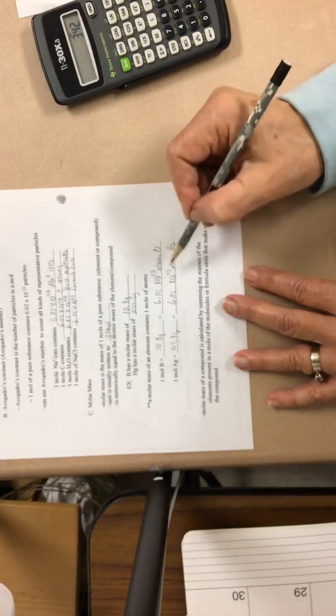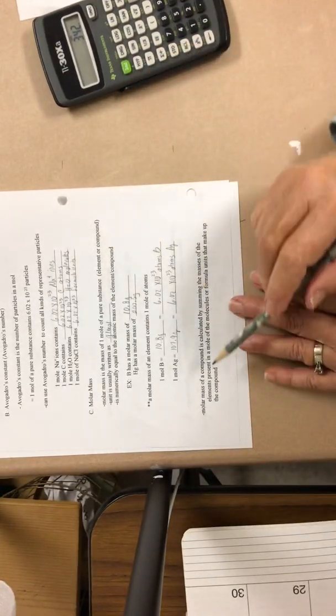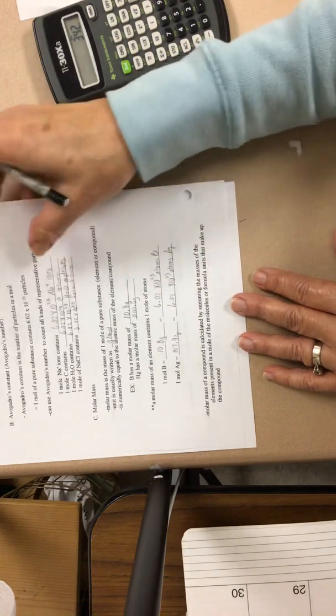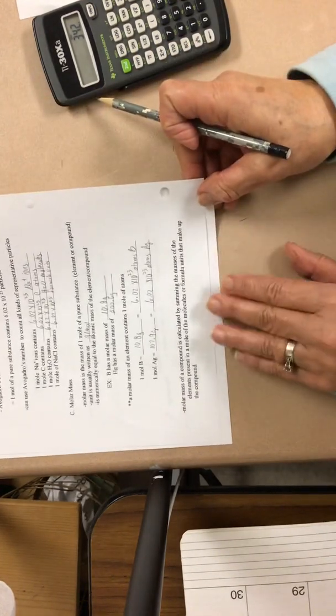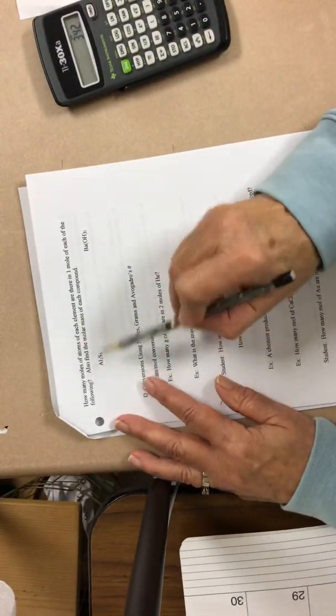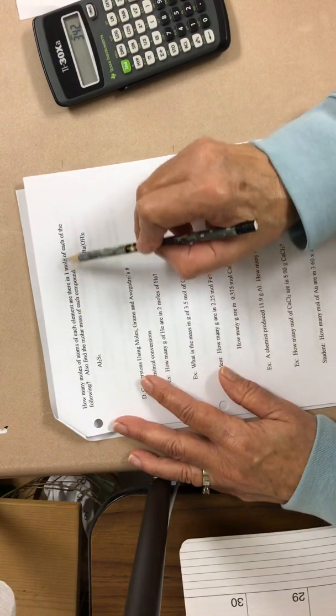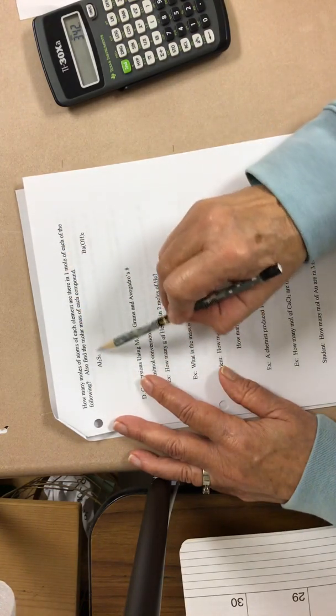Okay, the next thing, molar mass. So this is per mole of an element. Molar mass is, once again, what we kind of calculated on the page before. Molar mass of a compound is calculated by summing the masses of the elements present in a mole of molecules or formula units that make up that compound. So here's a couple of scenarios. It says how many moles of atoms of each element are found in 1 mole of each of the following. So you look at the formula.